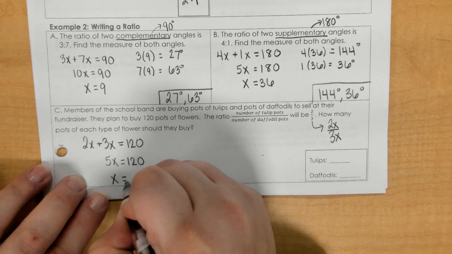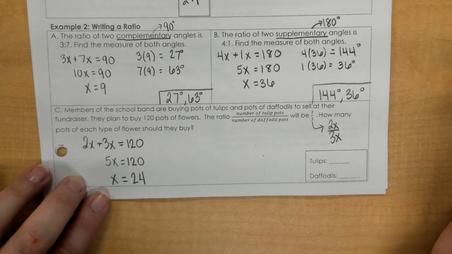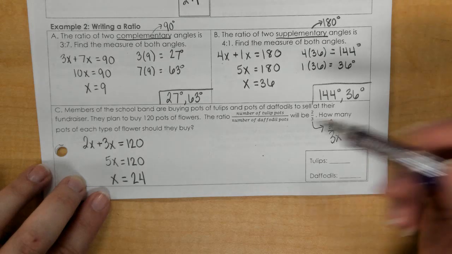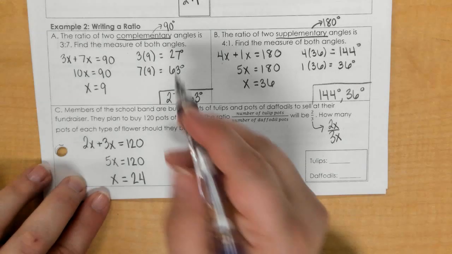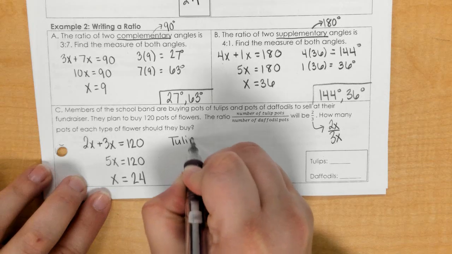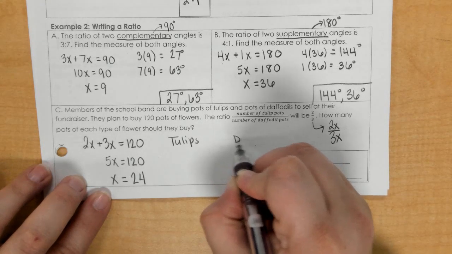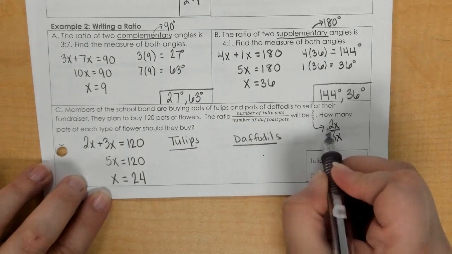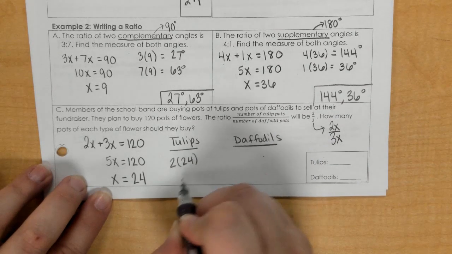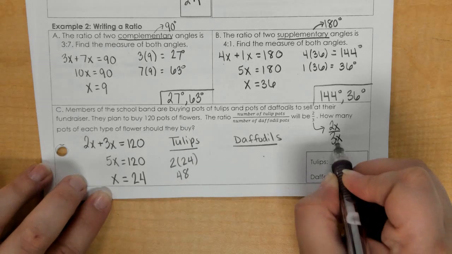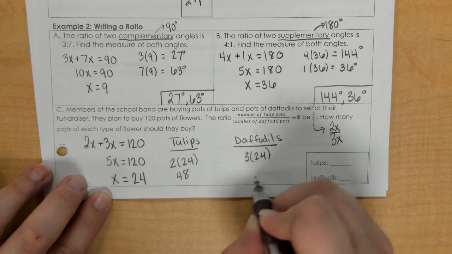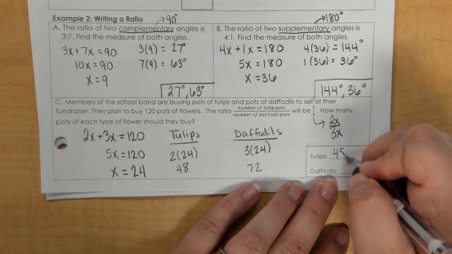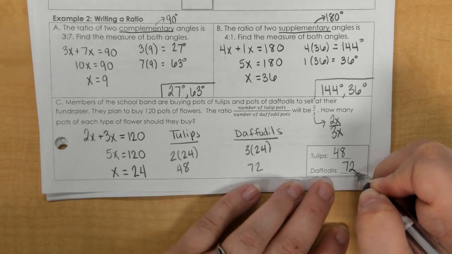divide, and x is 24. So that means I need to plug in 24 to each one of these to figure out how many tulips and how many daffodils. The top represented tulips, and the bottom or the denominator represented daffodils. So 2 times 24 is 48, and then 3 times 24 would be 72. So tulips, they should buy 48, and for daffodils, they should buy 72.